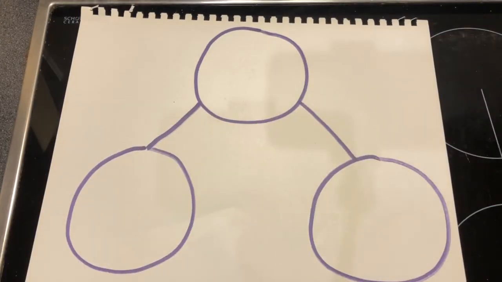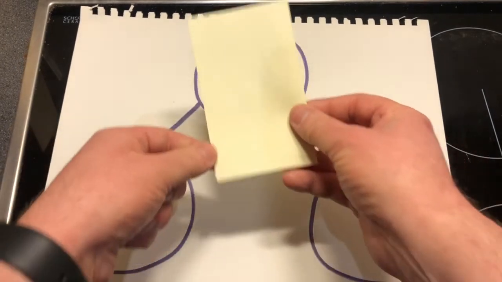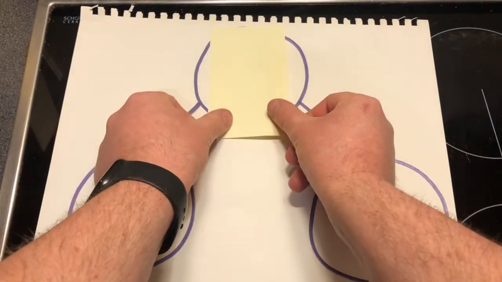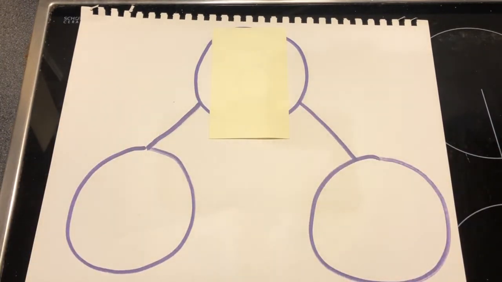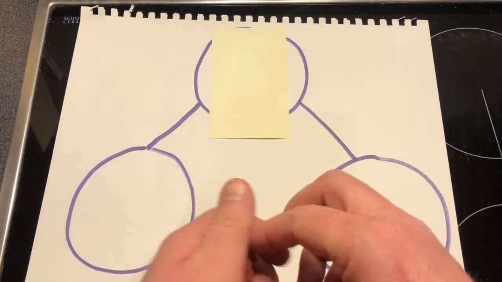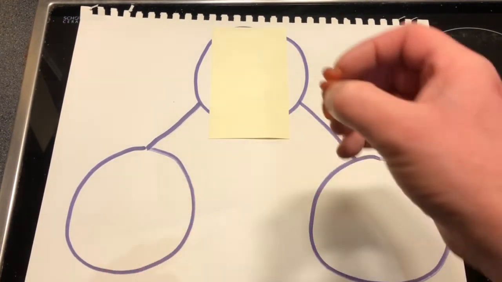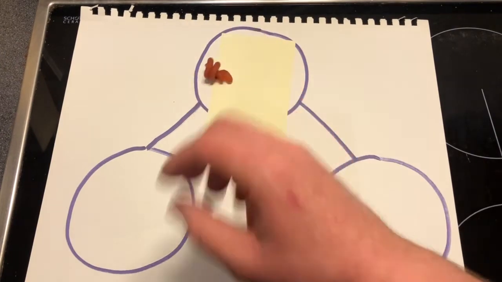Okay, let's do another. Now I've got a number written on this Post-it note, but it's hiding. I've turned it upside down. And that number will tell you how many is in the hole at the top. So clear your part hole off. Clear it all off. Can you count the same number of what I'm going to do into your hole at the top?